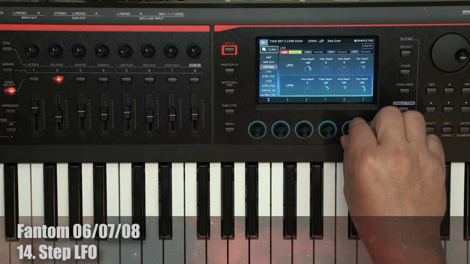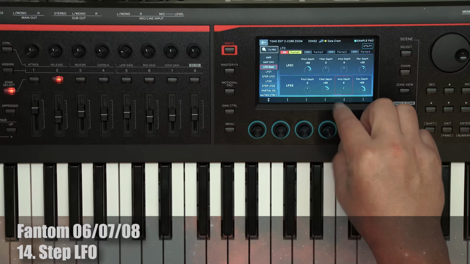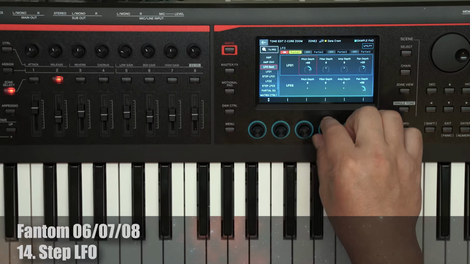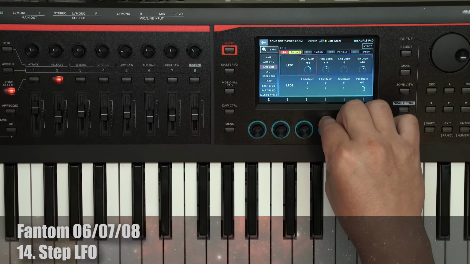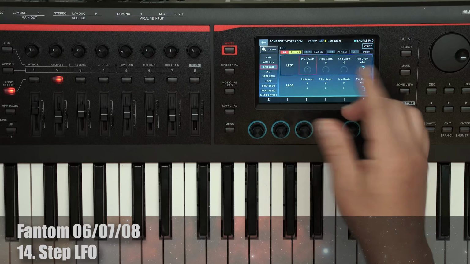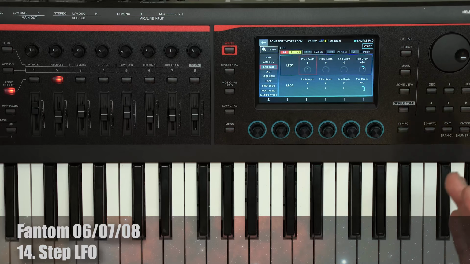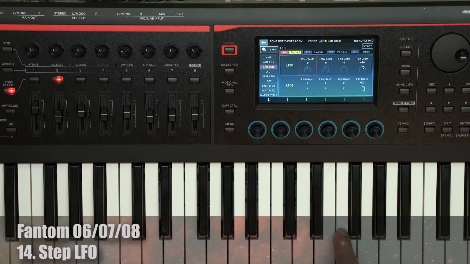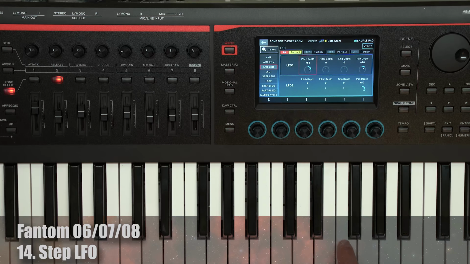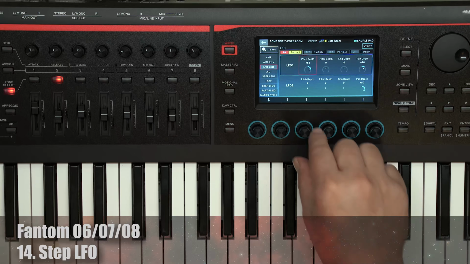So you could remove these depth values. Well, if we set these to 0, let me make sure I'm clicking on the right ones here. If we set these to 0, and then of course the step LFO isn't changing any of the value of the sound. It's just constant. So let's move this pitch depth back in there. So that's changing the pitch.